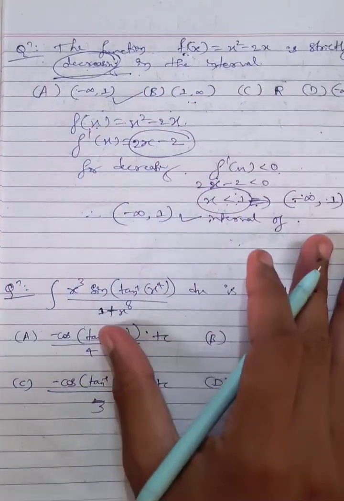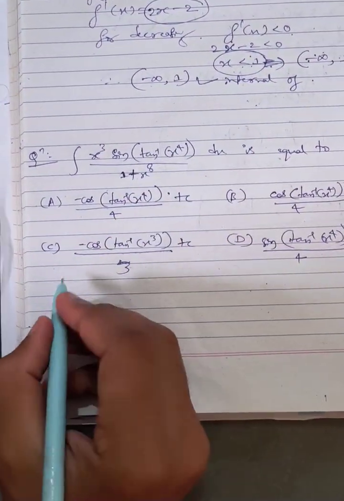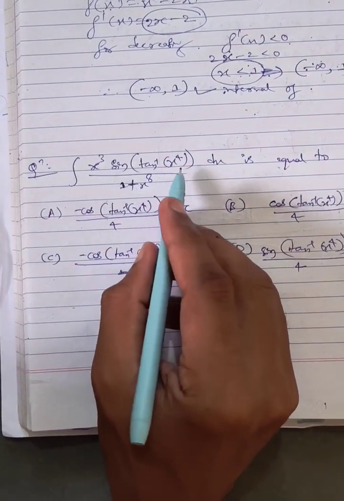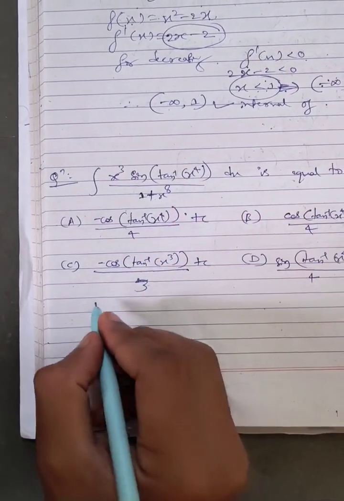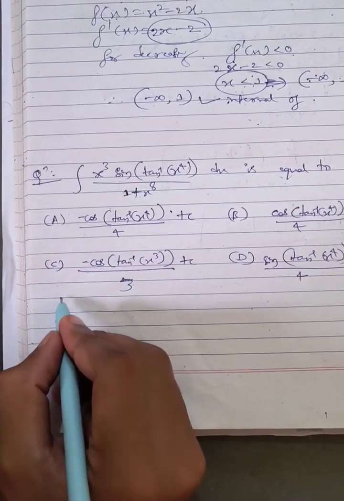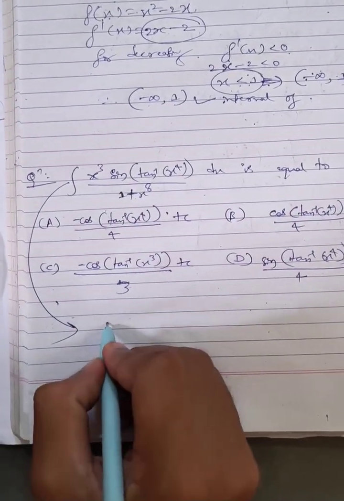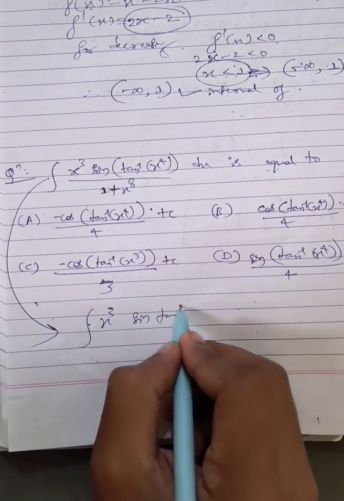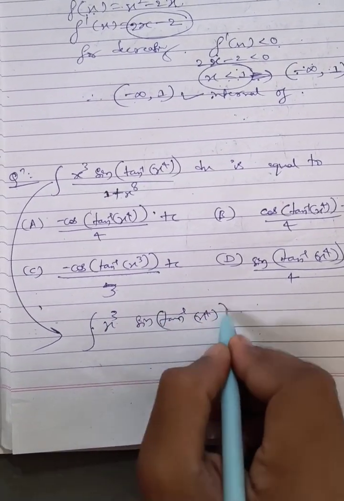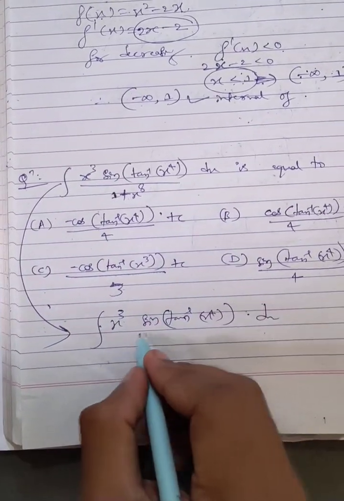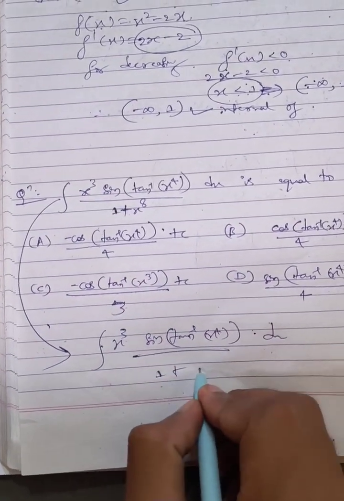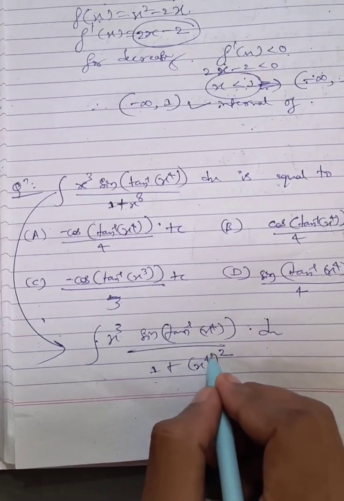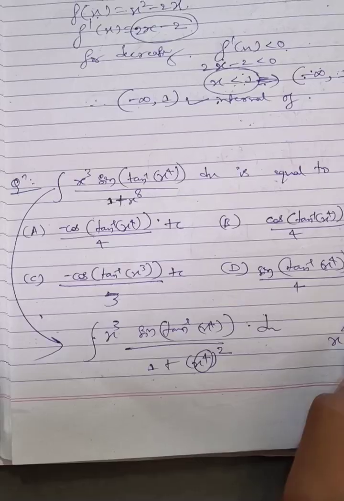Is it clear, students? Okay. Next, come to the next question. This question looks very difficult, but it is very easy. I'll directly solve it. I'll write sine of tan inverse x raised to 4 as it is, and the numerator as it is. In the denominator, I'll write x raised to 8 as x4 whole square. Is it clear? Now substitute x4 equals t. Make the t substitution.